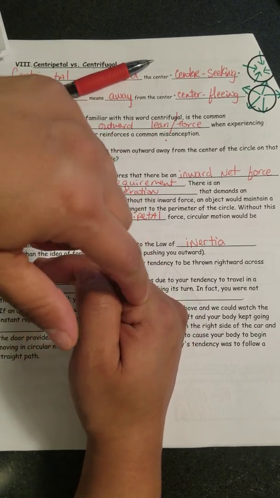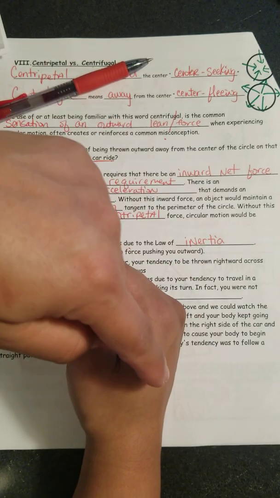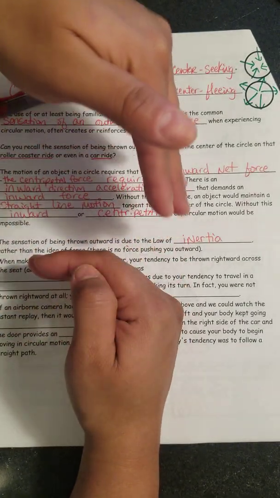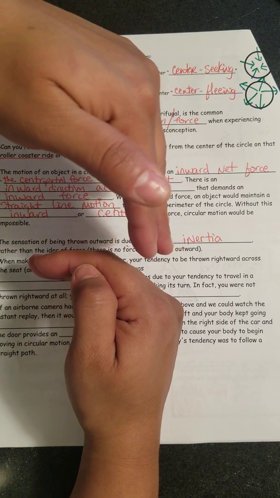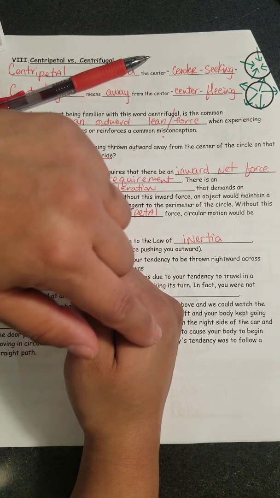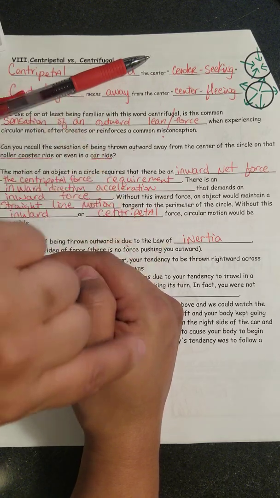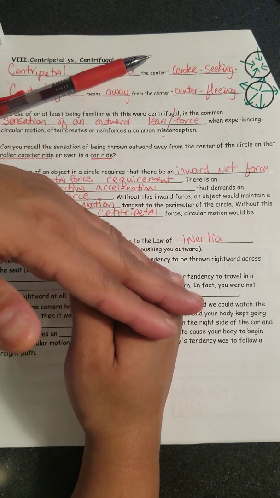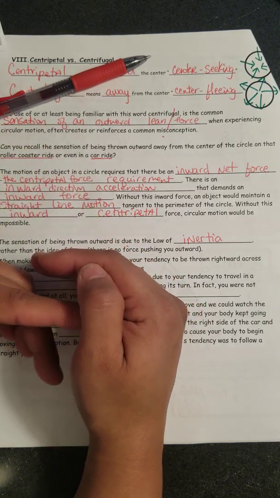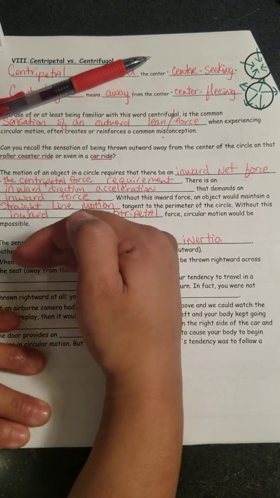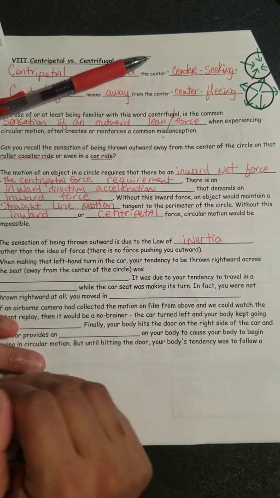You that are sitting in here feel like you're being kicked over here, but actually you were moving in a straight line, tangent to the circle, okay? Which is Newton's first law of motion, which is called the law of inertia. An object in motion will stay in motion. You were continuing to travel this direction, but the car that you're sitting in, the door, is a force that's keeping you in the car so that way you can make that circular turn.